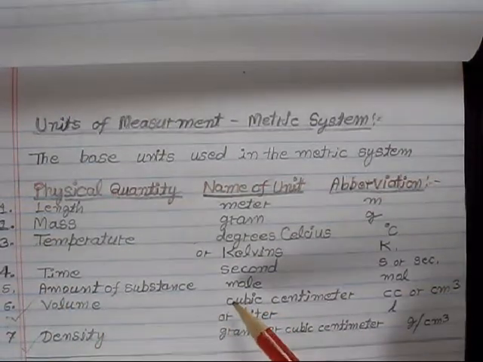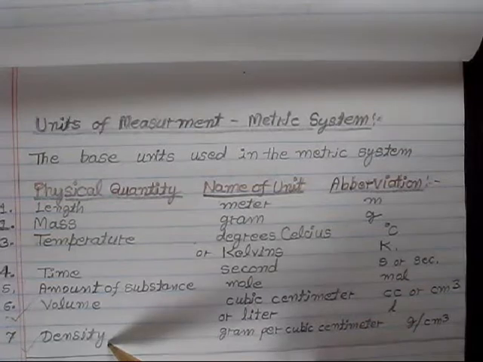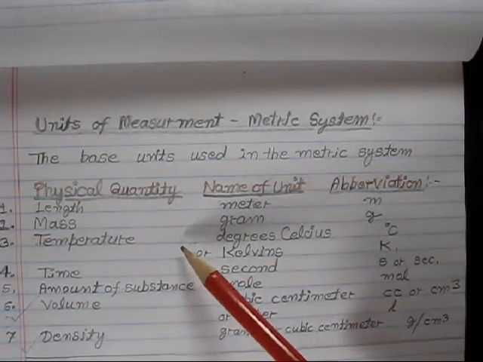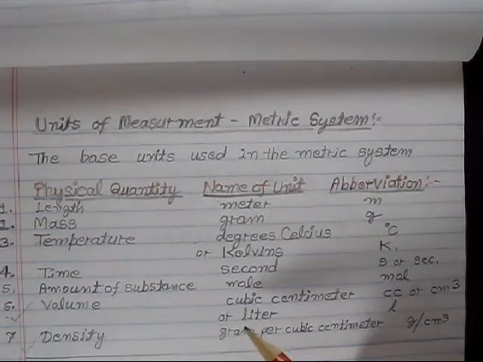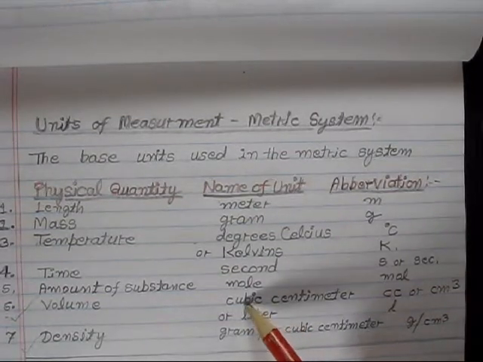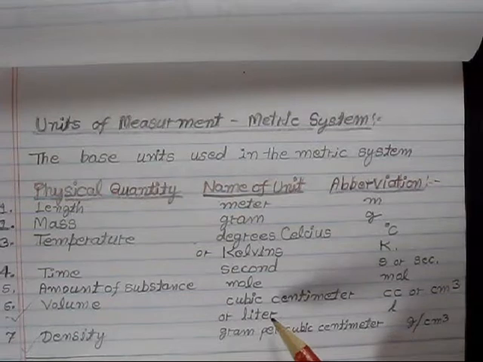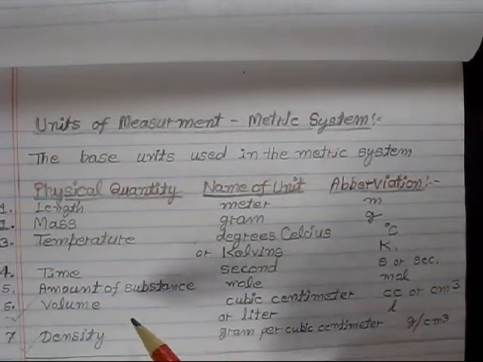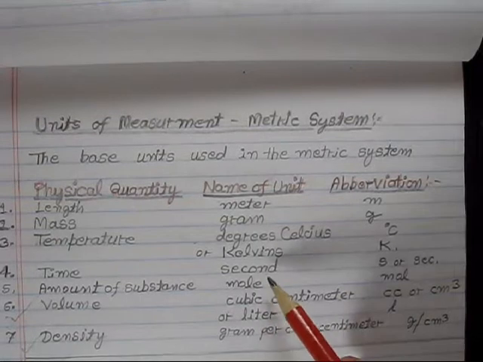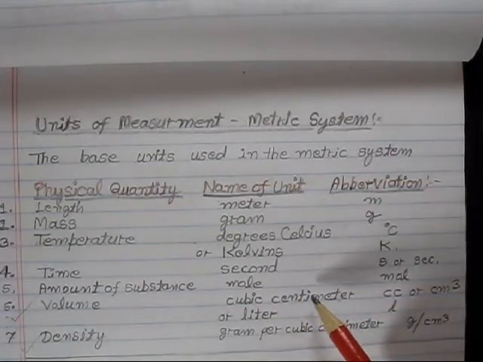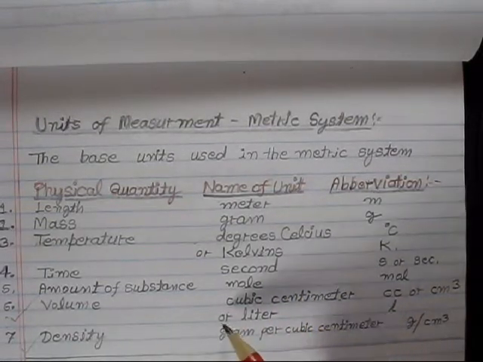Volume and density are both considered derived SI units, as they have two units together. Volume is measured in cubic centimeters. Cubic means you have to multiply the same unit 3 times. Or liter.